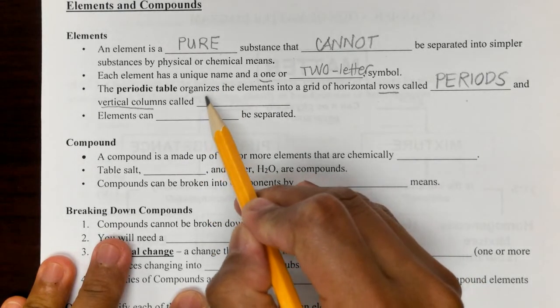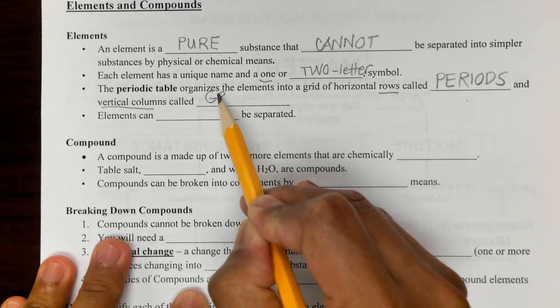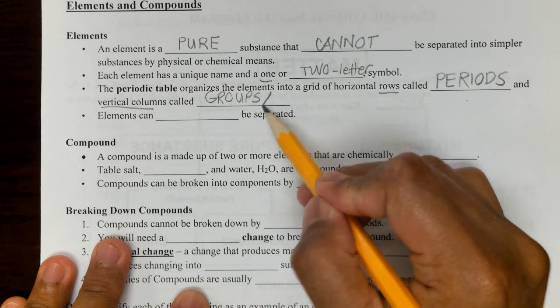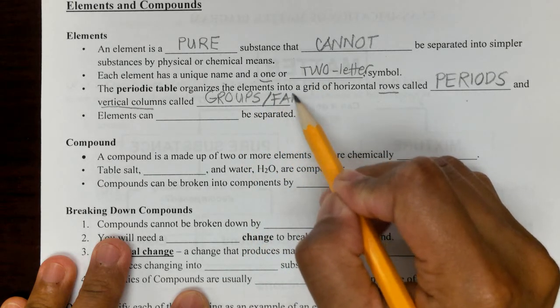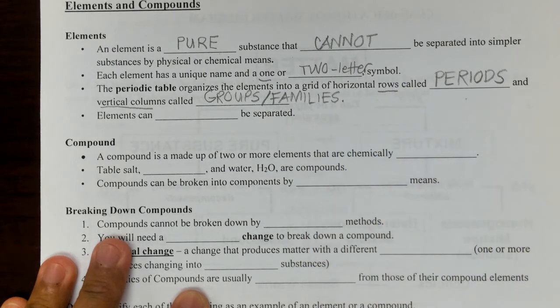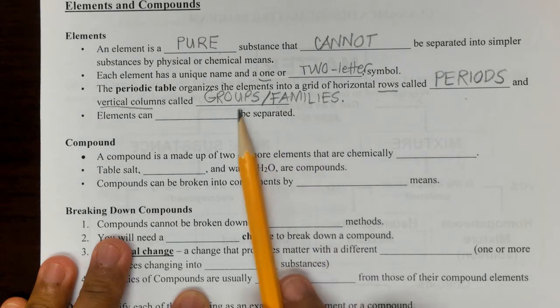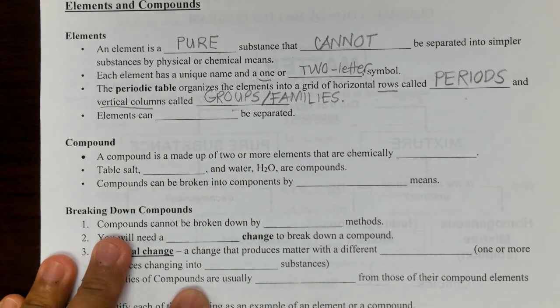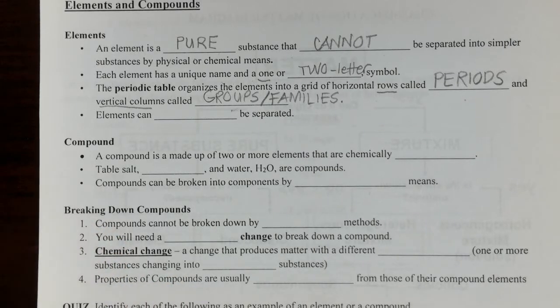We call the vertical columns groups, or the other name is families. So if the elements belong to one column, that means they belong to the same family or the same group. And that is the term for the rows and columns in our periodic table.